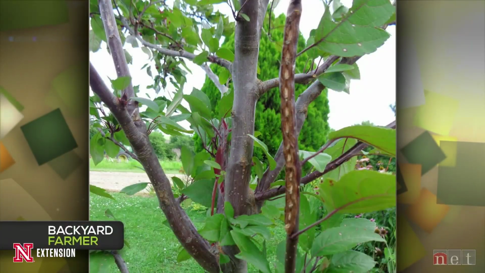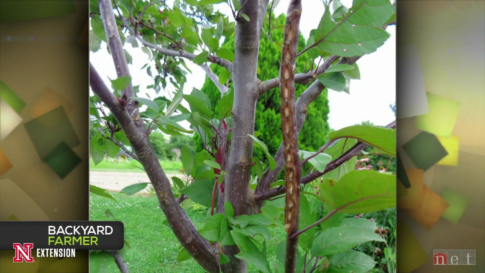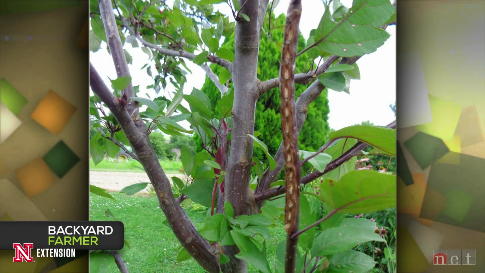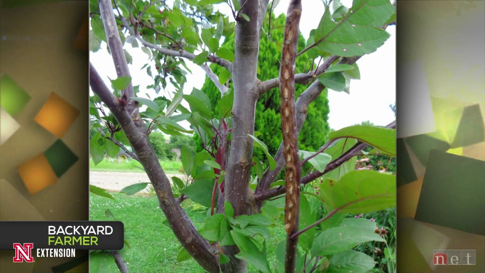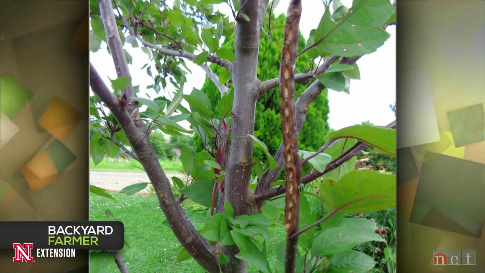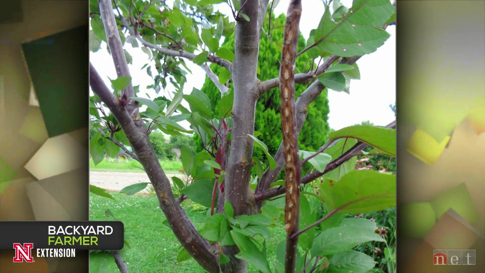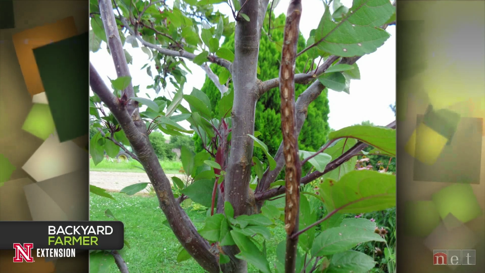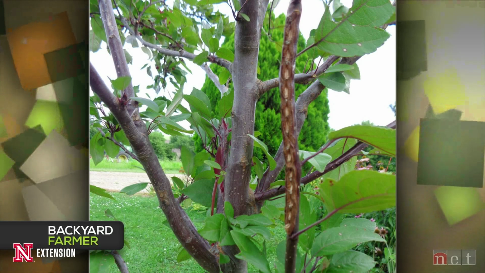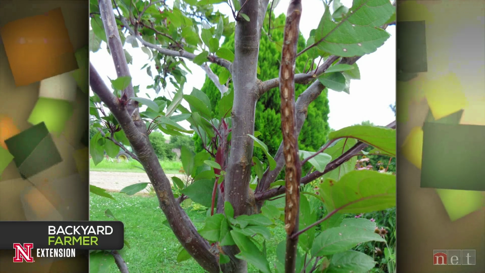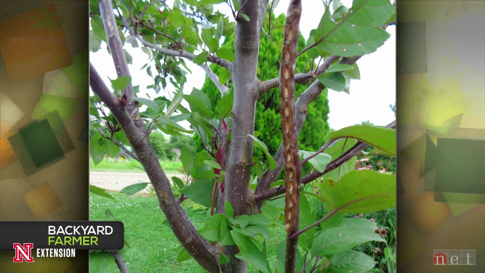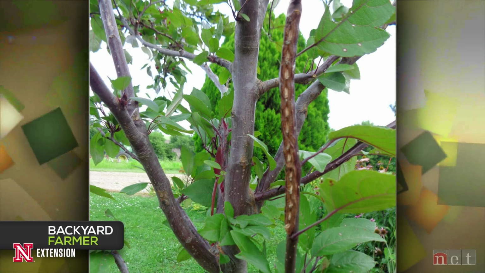All right, so we have an interesting picture for you. This is actually from a Marshall, Kansas viewer. And they're seeing this damage on the underside of the branches. Initially, we thought maybe it was a weird creature. What is that, Wayne? You might consider it a weird creature depending on who you are.